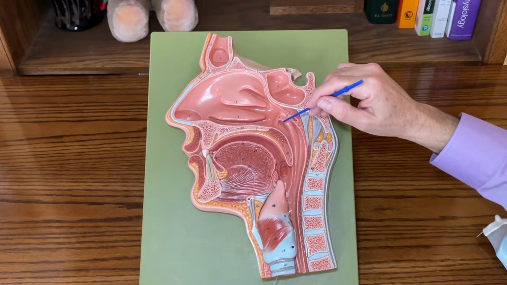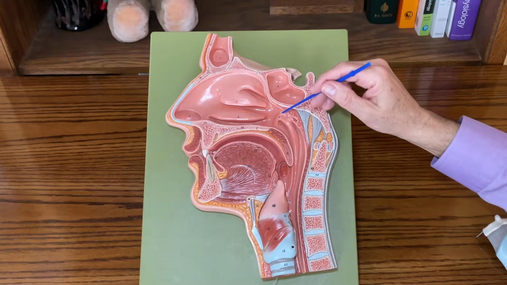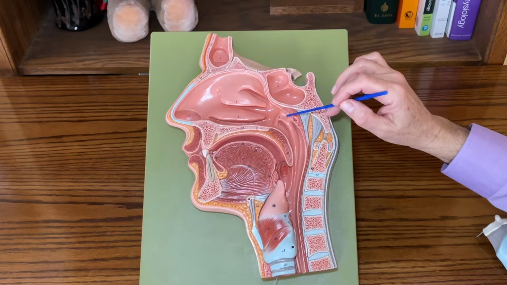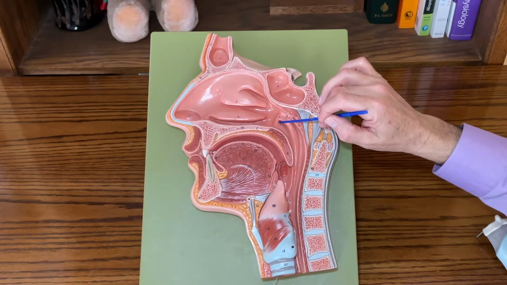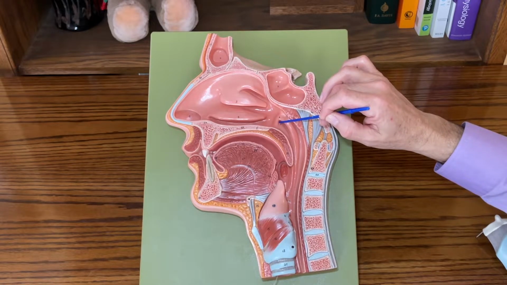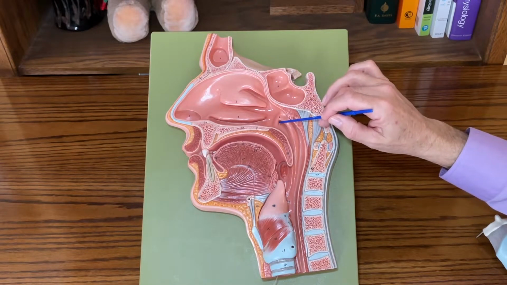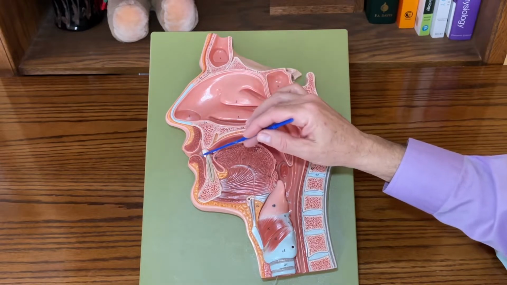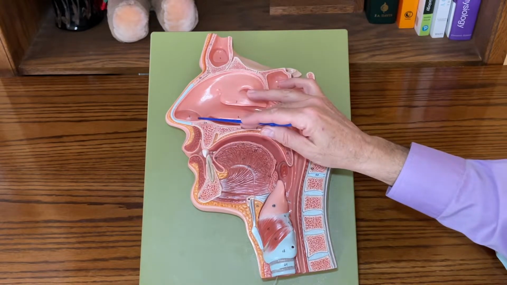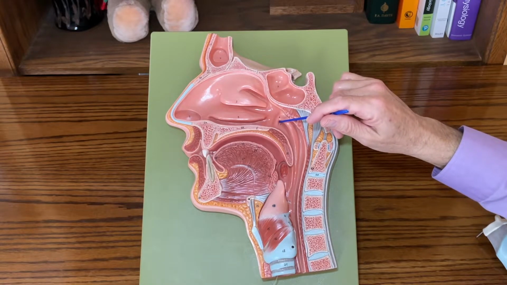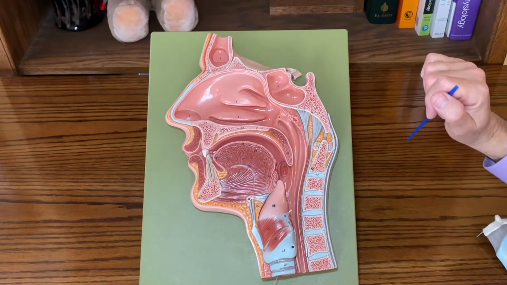So if you sneeze, this is not a myth, air can escape through here. You don't really want it to, because it's a lot of pressure when you're sneezing, and it'll disrupt your tympanic membrane, or go through your nose or through your mouth. So when sneezing, don't plug your nose or plug your mouth, because this is the only other avenue for the air to go, and that would potentially rupture the eardrum.